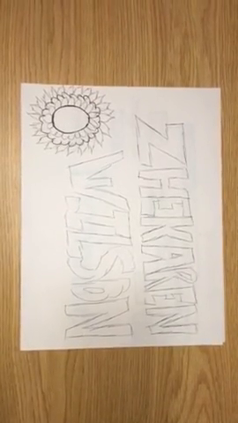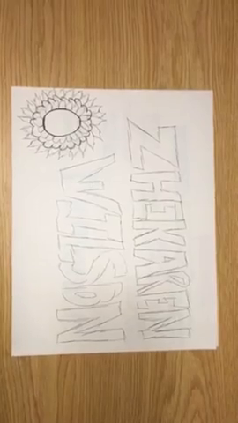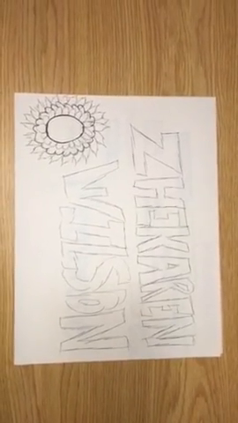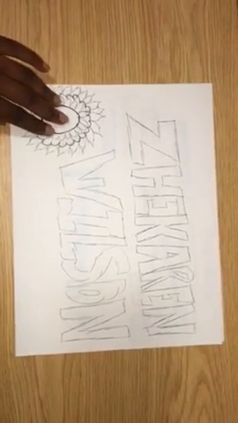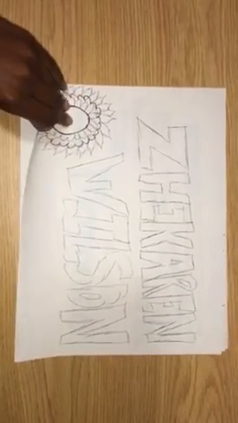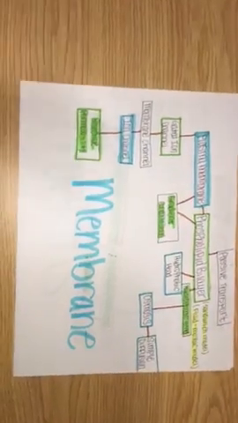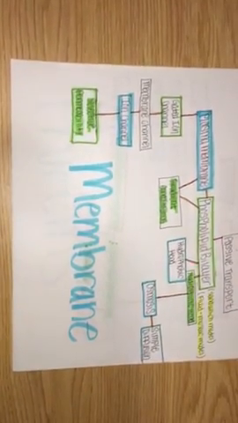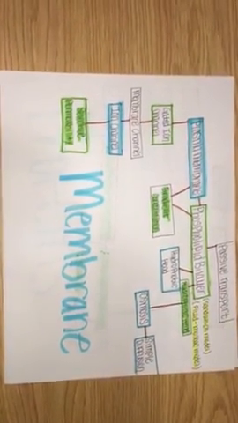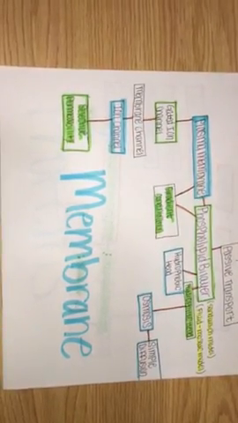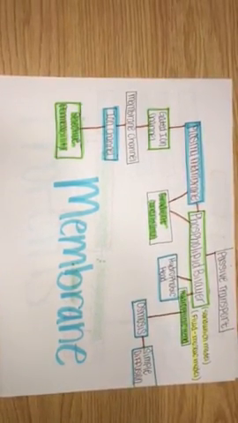My name is Karen Wilson, and I will be presenting to you all the concept maps for membranes. So, to start off, I want to categorize these things as having to do with the cellular membrane.